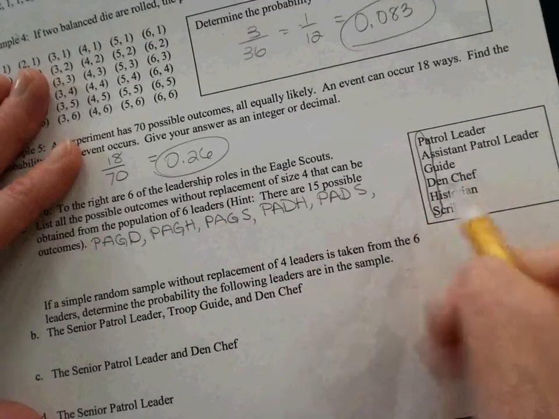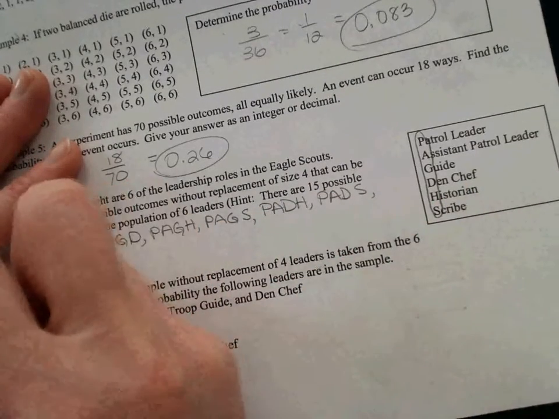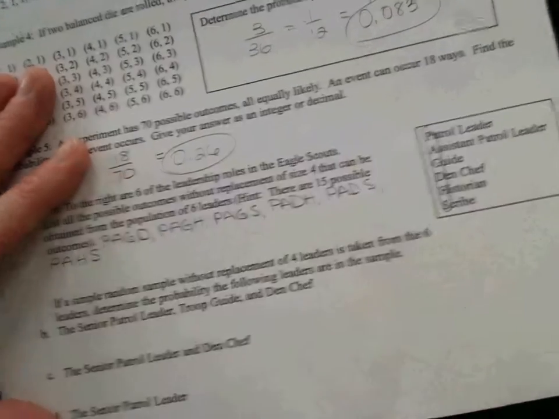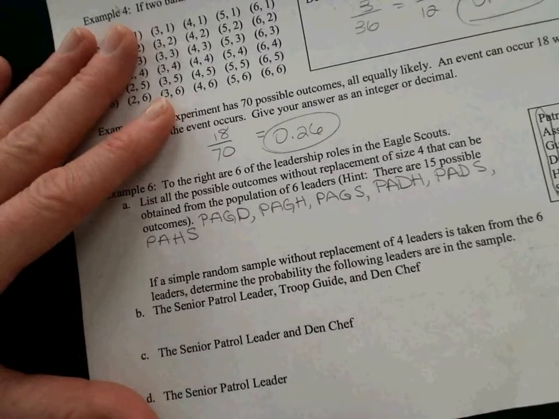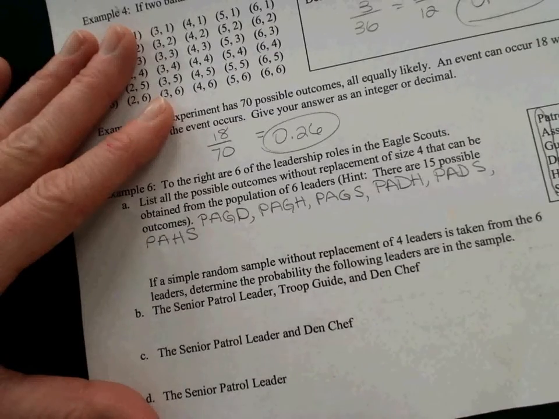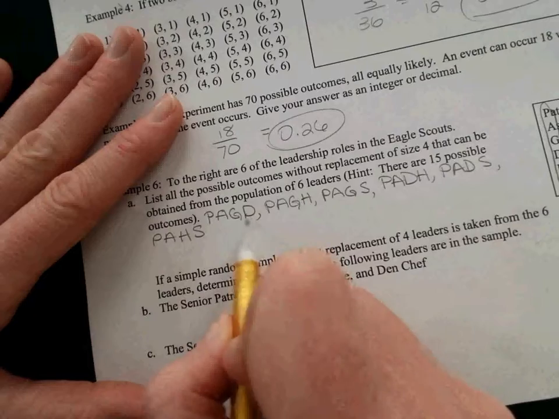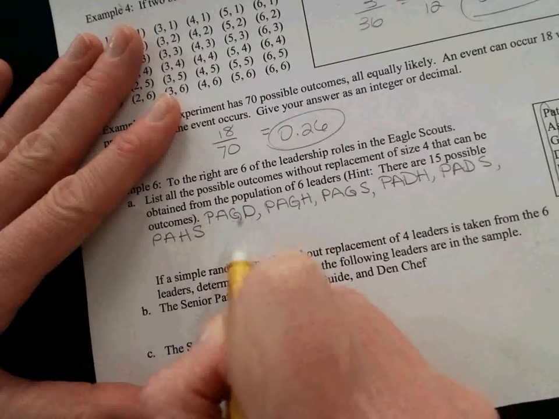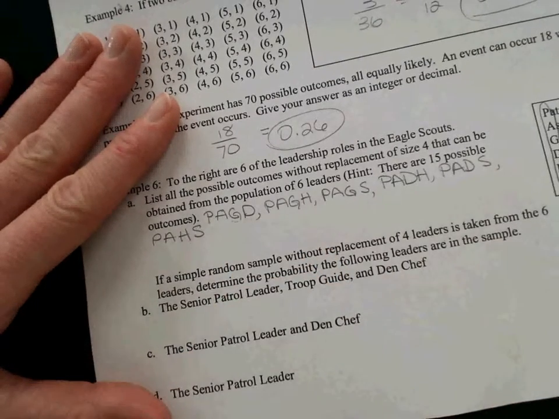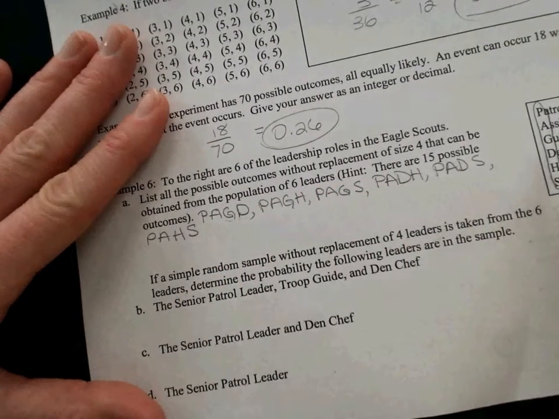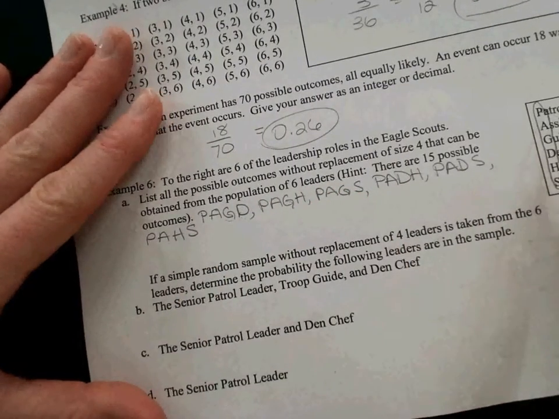And then I'm going to move on to P-A-H-S. Would you not do P-A-D-G? I already did that here. D-G and G-D are the same. So P-A-H-S. Now I can't do any more P-A's, so I'm going to move on to P-G.